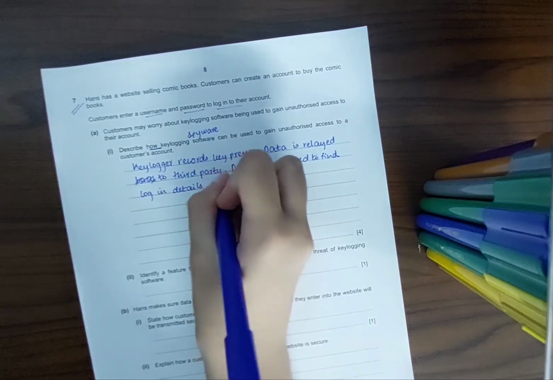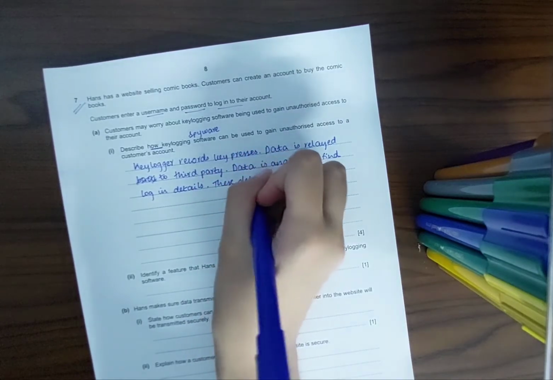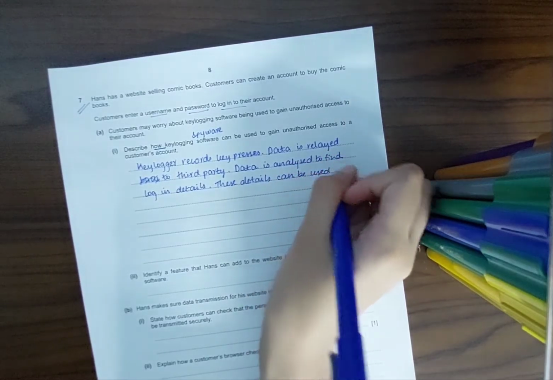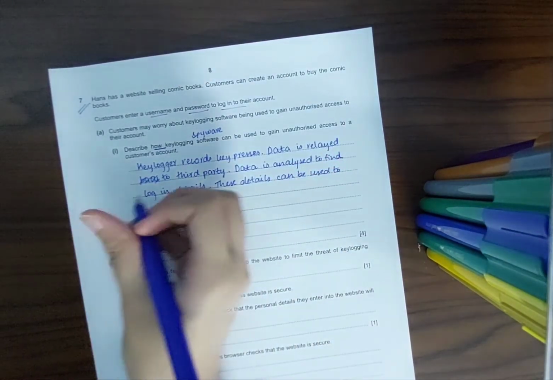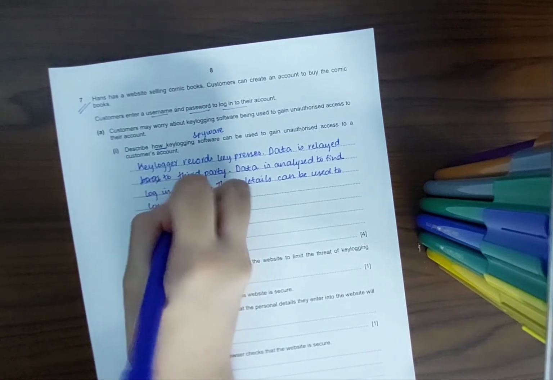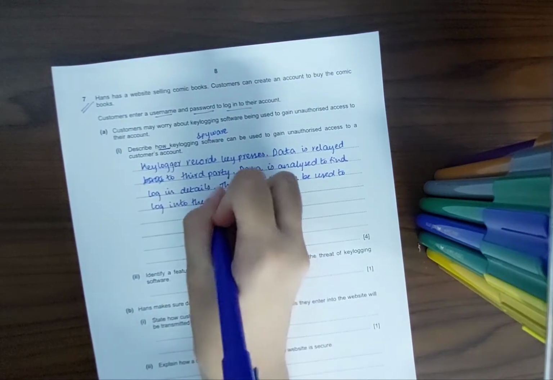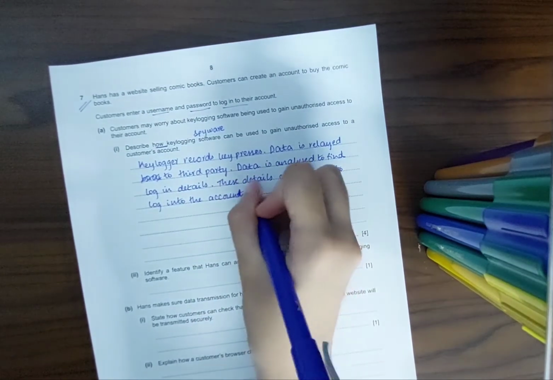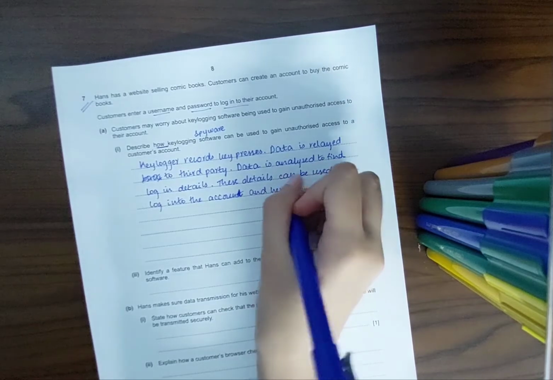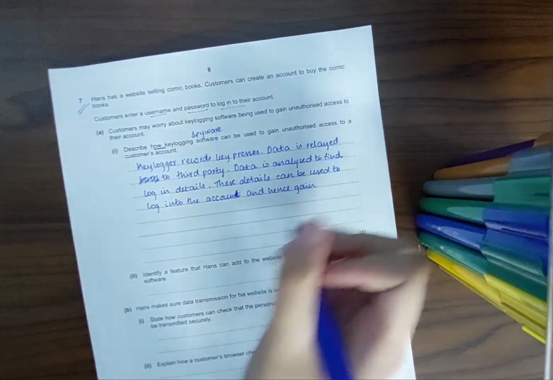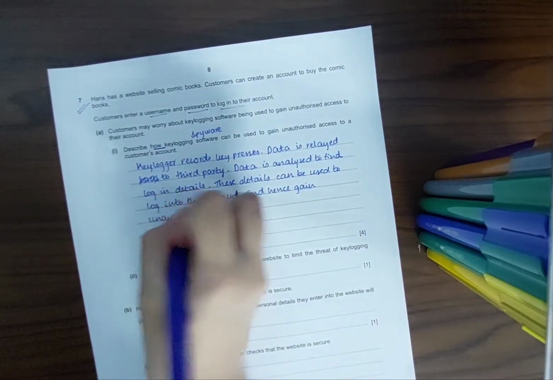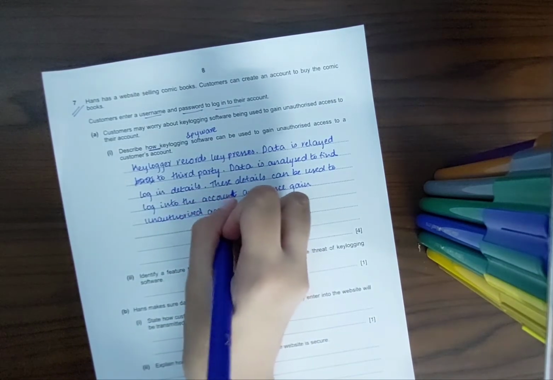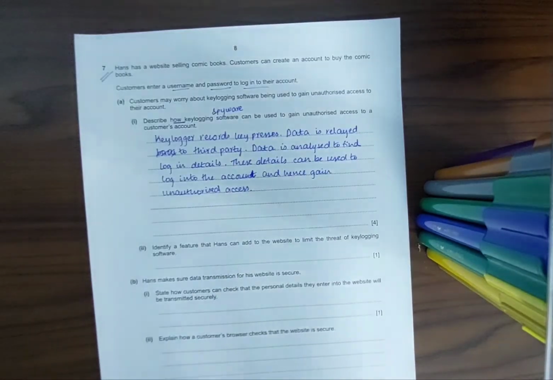And these details can be used to log into the account and hence gain unauthorized access. Fine. So 4 marks are fine.